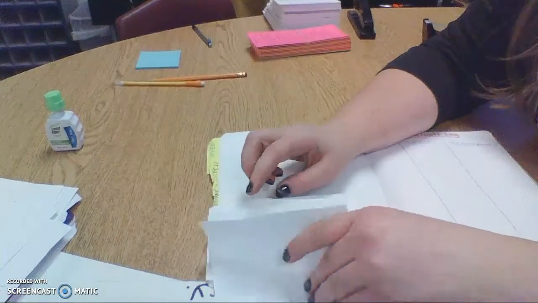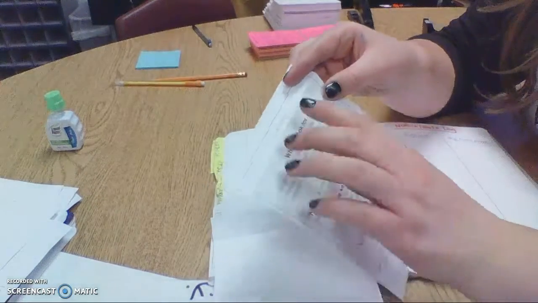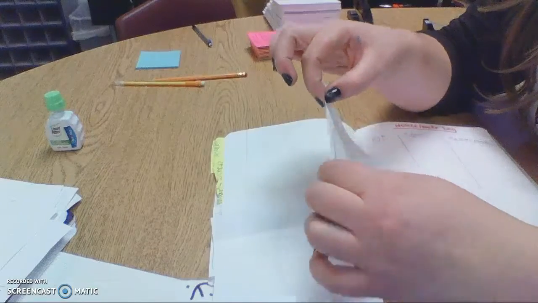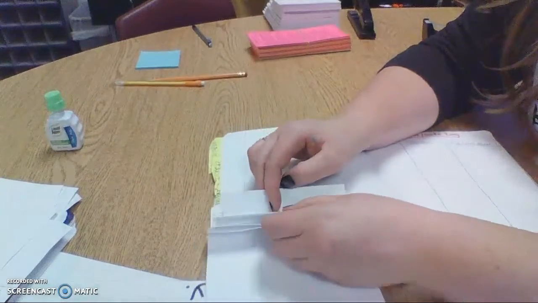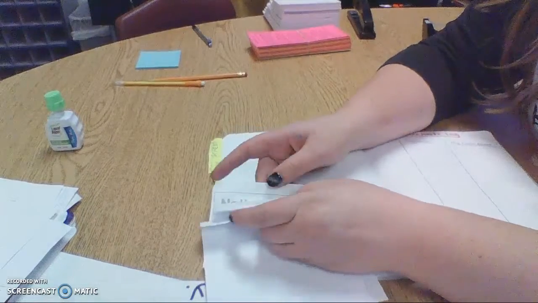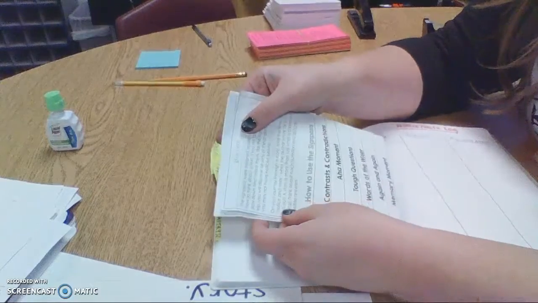So you'll notice that there is a little spot where it says glue here, and it kind of has a little faint line, and that is where I want you to fold. So I want you to fold right there. Okay, and then I want you to fold every single one. I've actually already done this, so if you want to pause the video and fold really quickly, and then just kind of get everything lined up, that would be perfect.